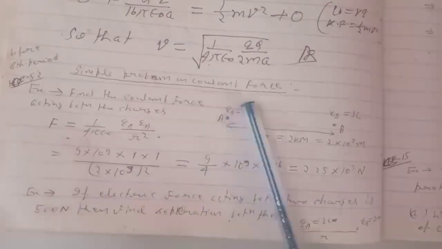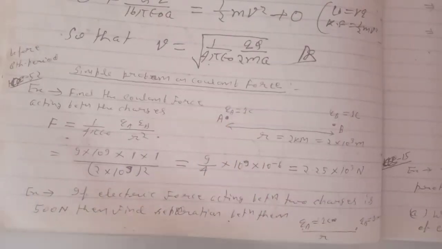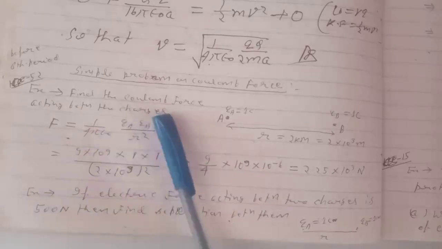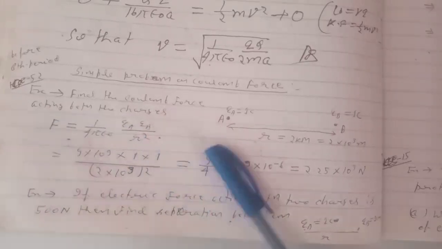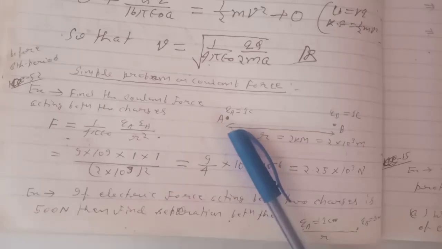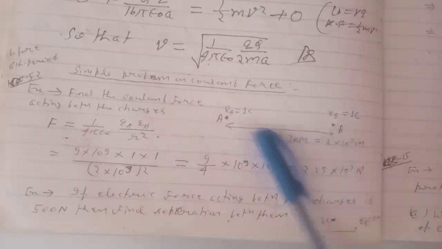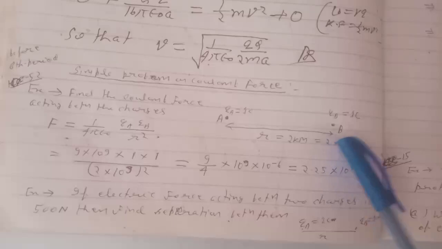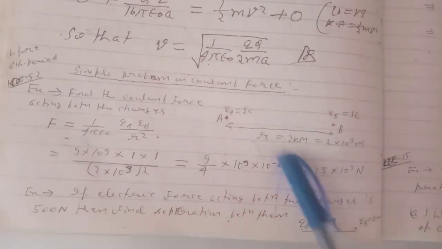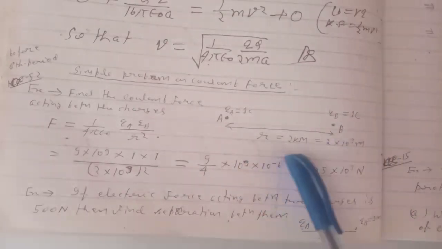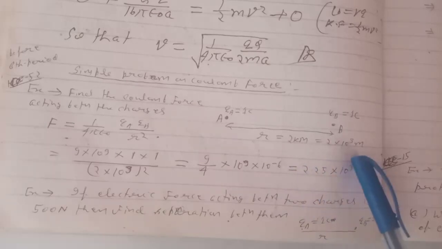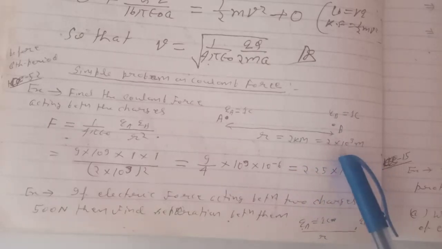Some problems from the Coulomb force. Here, find the Coulomb force acting between the charges. Two charges are placed at point A and point B. The value of charge QA is 1 coulomb and QB is 1 coulomb, and the distance between them is r equals 2 kilometer, or 2 into 10 to the power 3 meter. Then we have to find the Coulomb force.